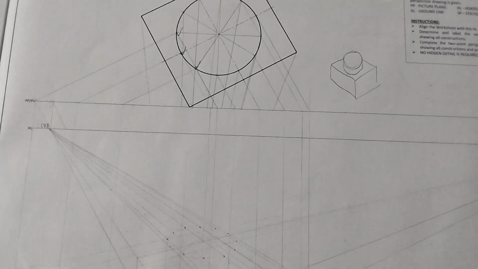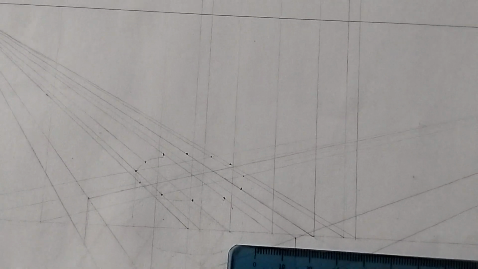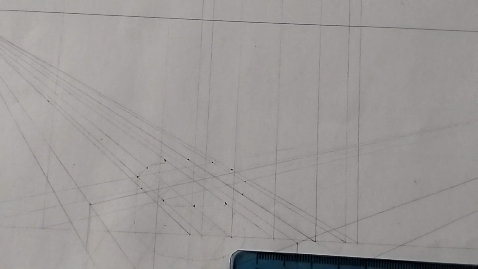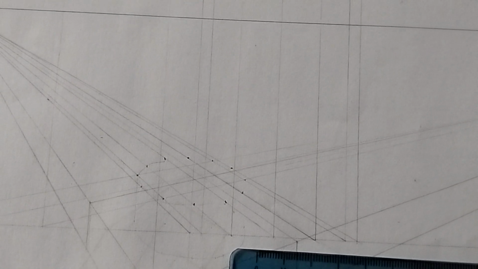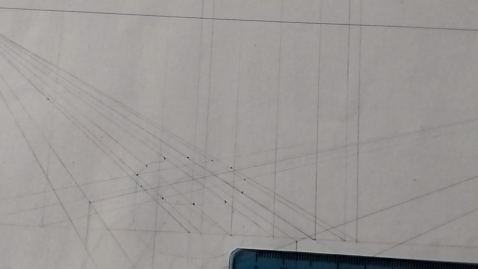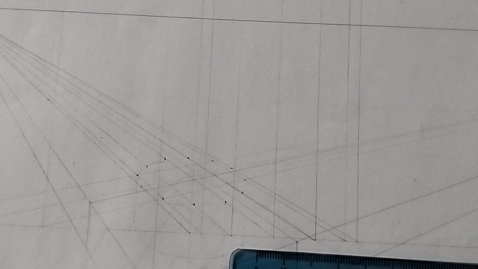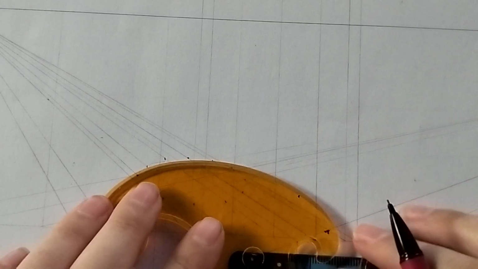So I'm just going to zoom in. Now we can use our French curve. So if you don't have a French curve, you can use a flexi ruler as well. So we just have to go and connect that.